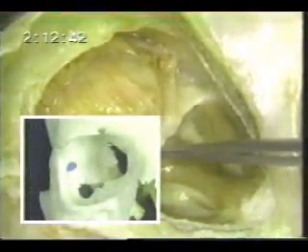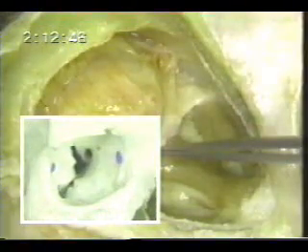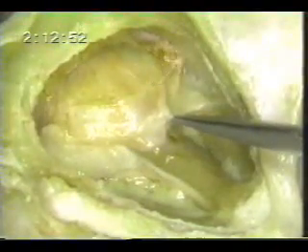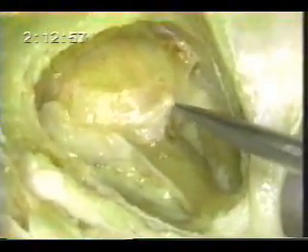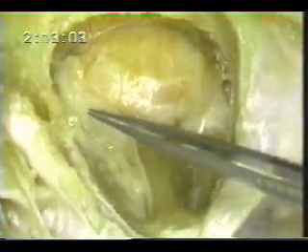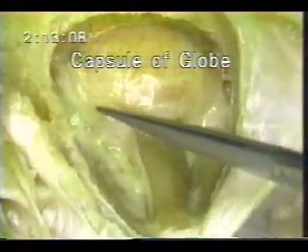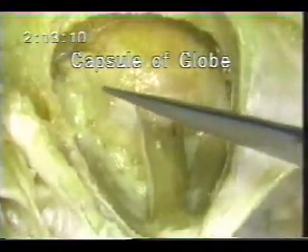This hood is firmly attached to periosteum at 2 points, here laterally and here medially. These fibers of attachment form the posterior parts of the lateral and medial palpebral ligaments. Indirectly, they hold the eye in position in the orbit. The tendon sheaths of the muscles are also continuous with this sheath of fibrous tissue, the capsule of the globe, that surrounds the posterior 2/3 of the eyeball.